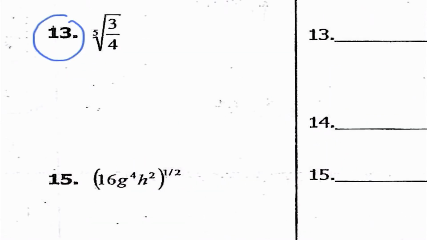The next problem that I want to go through is number 13. And the reason why I'm choosing this one is this was a tough one for a lot of you guys on our quiz. And we definitely are going to see stuff like this on our test. So the first thing I'm going to do is split this up. So I have the 5th root of 3 over the 5th root of 4. And this 5th root of 3 is totally fine because that's in our numerator, but I know that I cannot have this in my denominator.